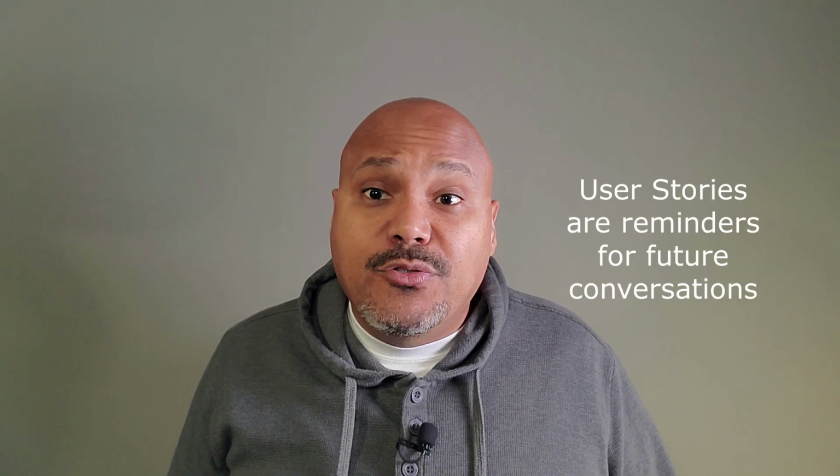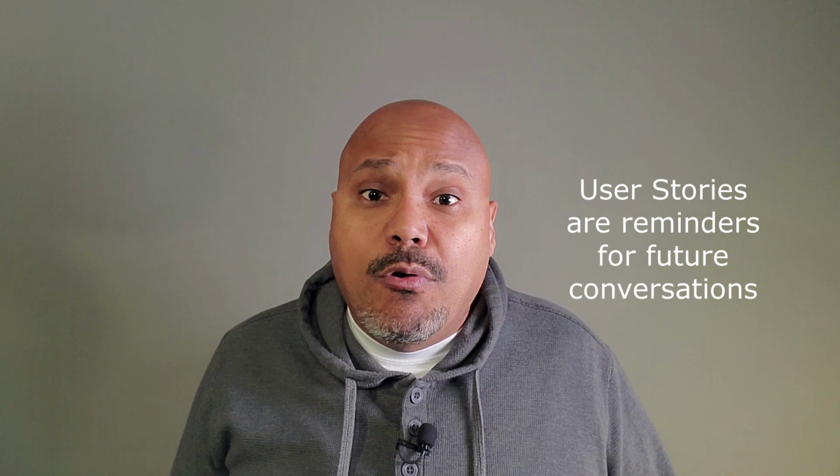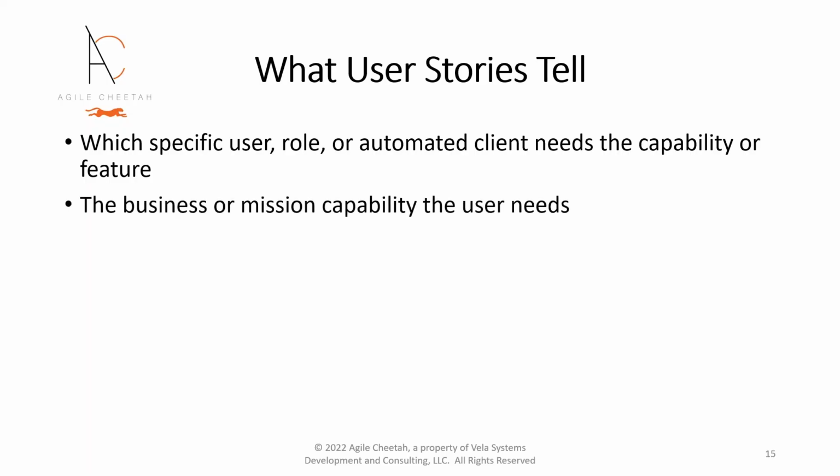User stories serve as reminders for future conversations. They're not meant to document requirements in detail. User stories tell us the types of users we need to talk to or learn more about. The business or mission capability the user needs. User stories are written from the perspective of the business or mission capability a user needs to accomplish a desired outcome.